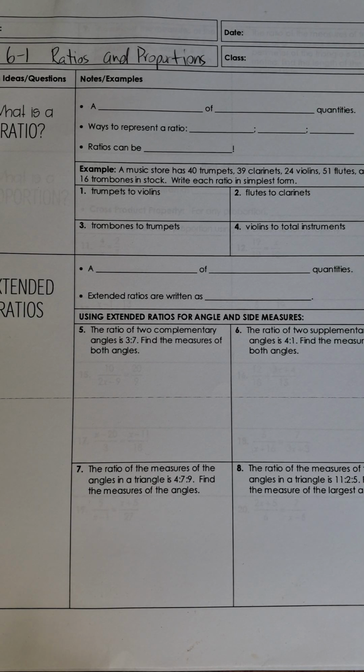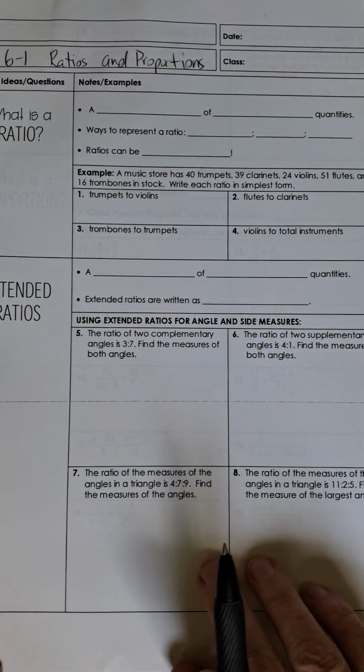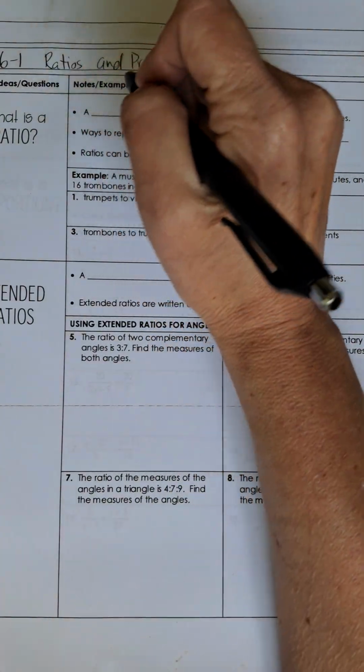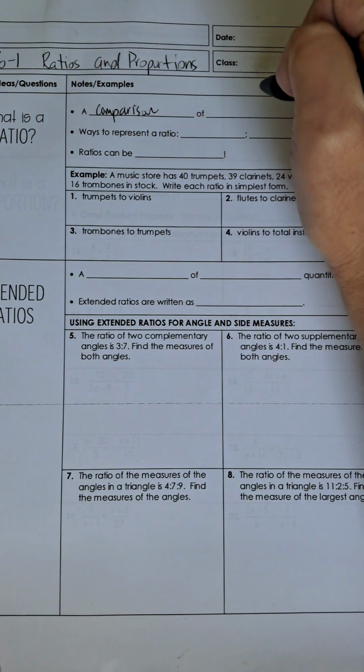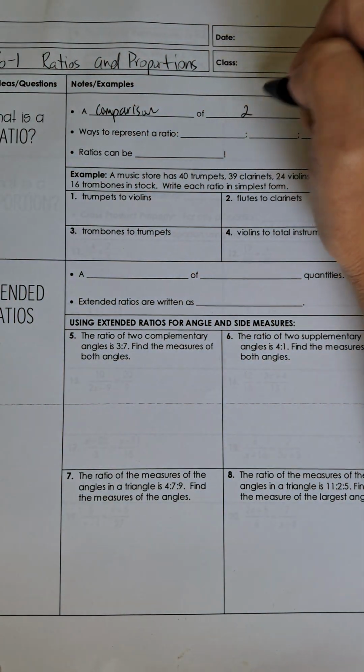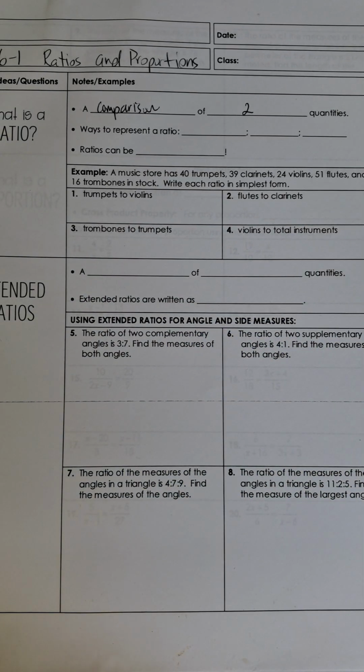So we're going to get into what is a proportion. All right, so first off, what is a ratio? A ratio is a comparison of two numbers. Ways to represent a ratio.